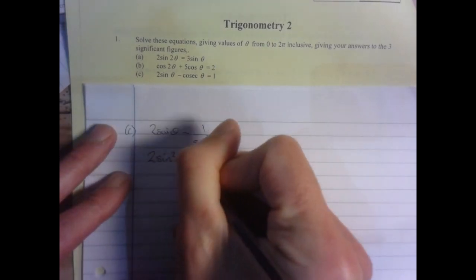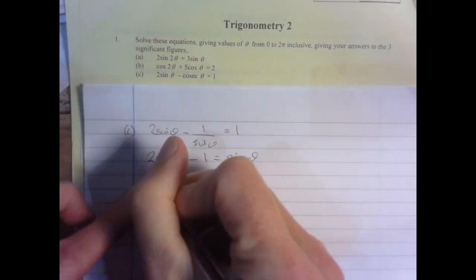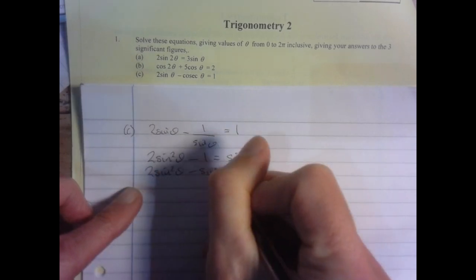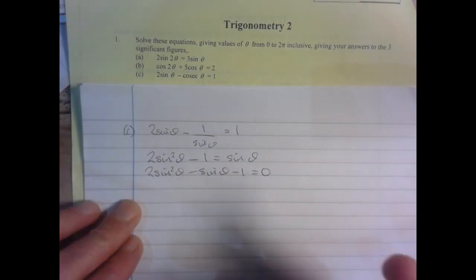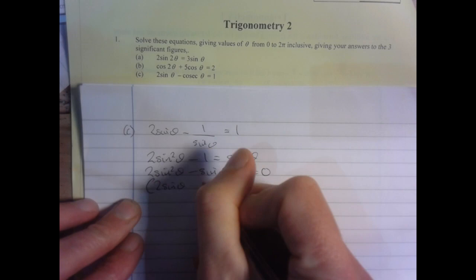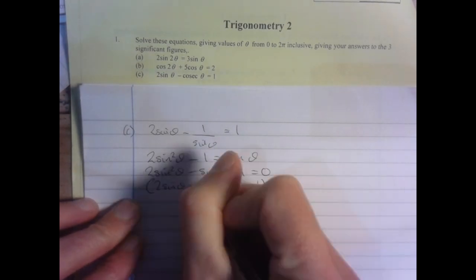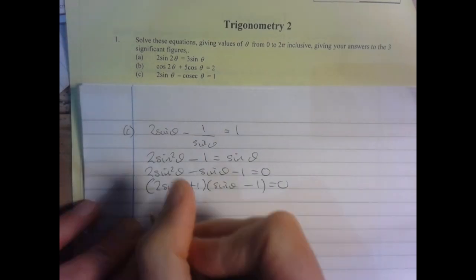So 2 sine squared theta minus 1 equals sine theta. And I've got myself a quadratic in sine. So 2 sine squared theta minus sine theta minus 1 equals 0. Use my calculator to put in 2, minus 1, to get the two values of sine theta, or if I can see it just factorises, I might save myself the bother of picking up the calculator. Quick check that that's going to match up, and it does.